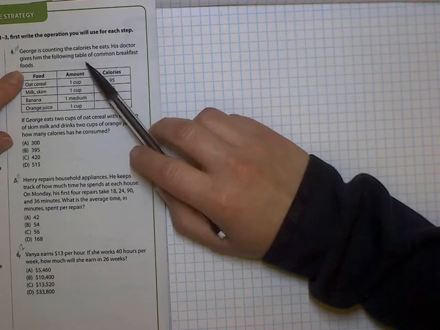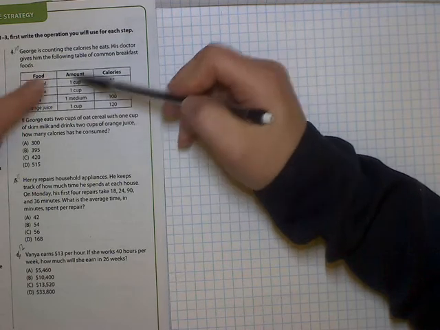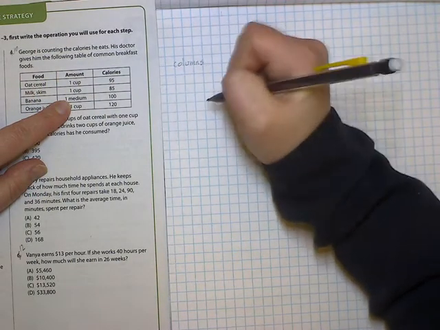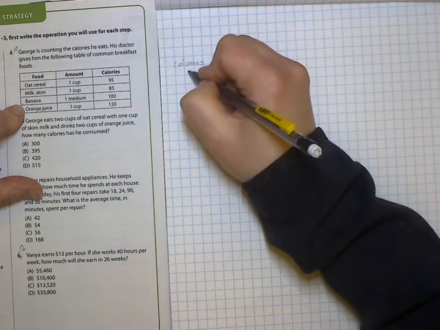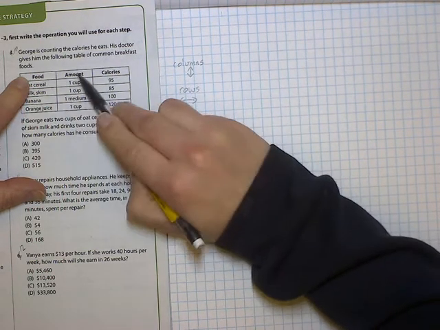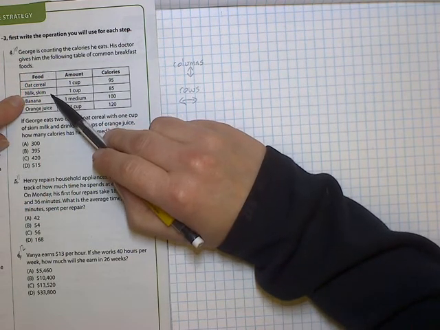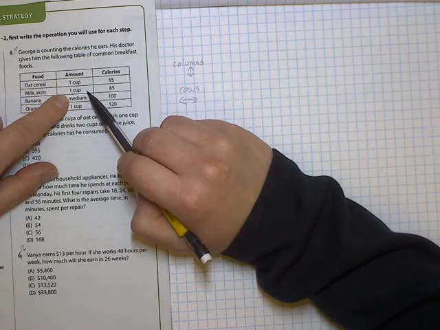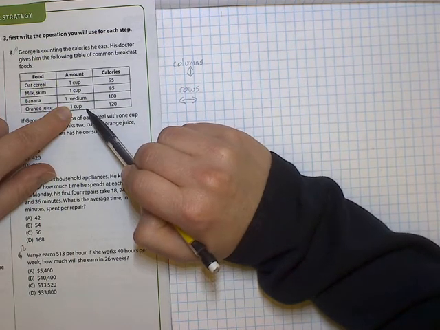His doctor gives him the following table of common breakfast foods. So we have 3 columns here. Remember, these are called columns. Okay, and then across, do you remember what these are called? The columns go up and down, and the rows go across. Yep, and these are the headings of the columns. So under food, we have oat cereal, milk, banana, orange juice. This is the amount, and this is the calories in this particular amount of the food.